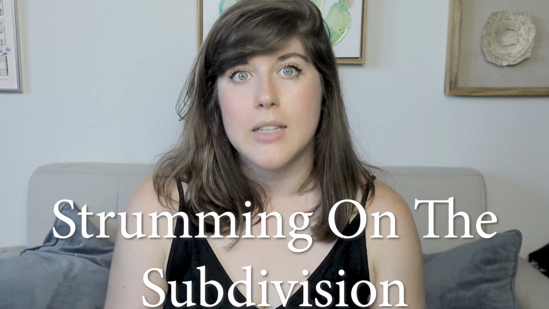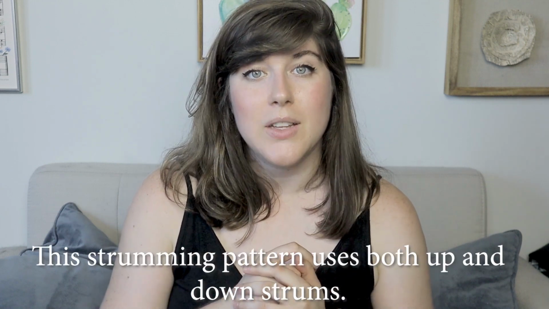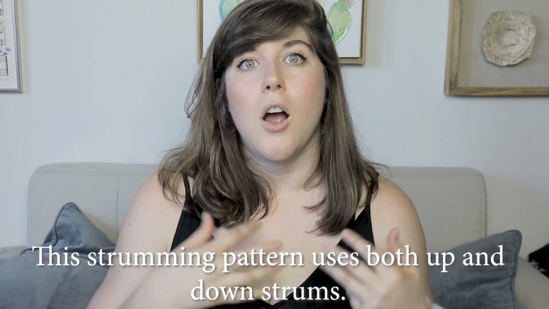The next strumming pattern that we're going to be talking about is the subdivided strumming pattern. This is a combination of up and down strums that really just livens things up. Often you'll play a subdivided pattern when something's happening quickly in a song, or if you just want something to sound a little bit more interesting. The general pattern sounds like this.